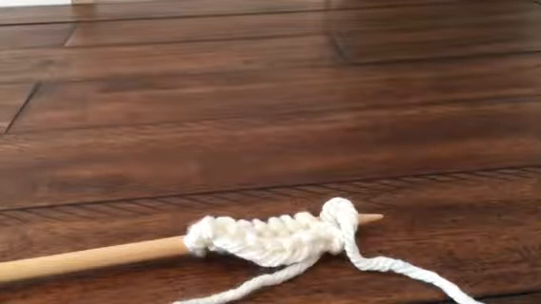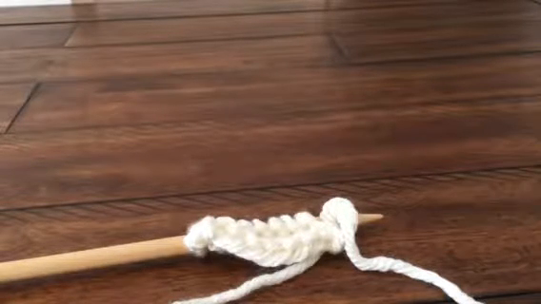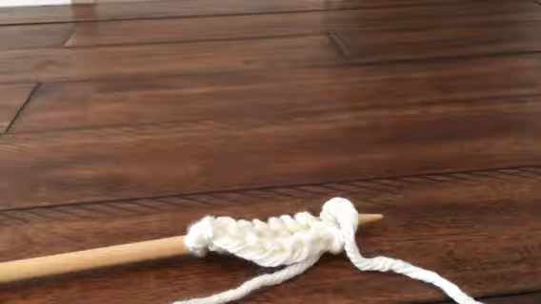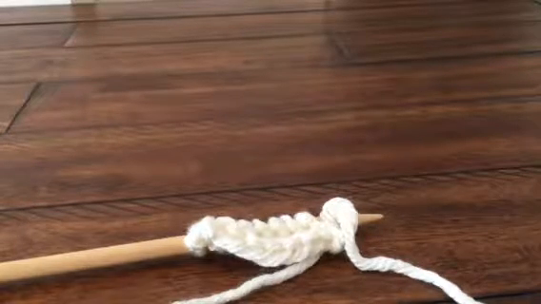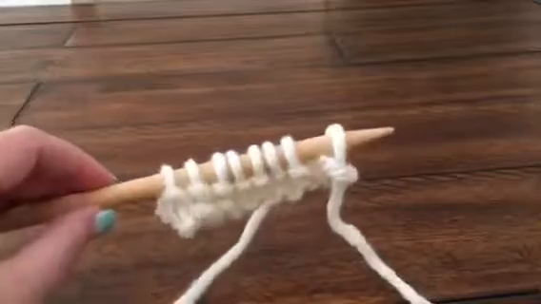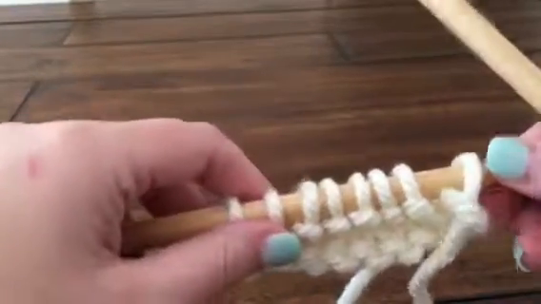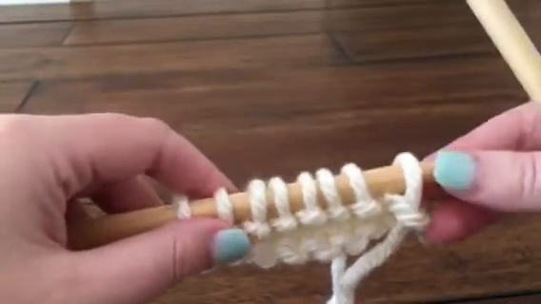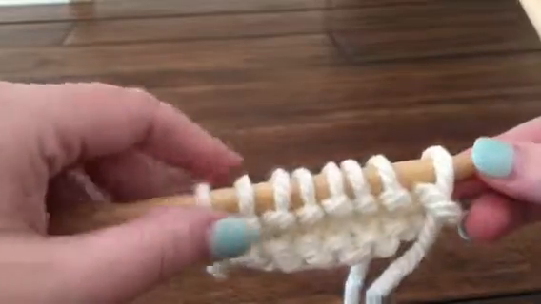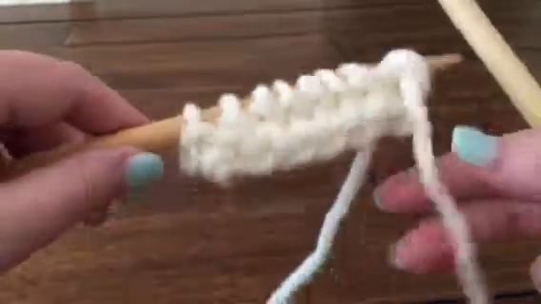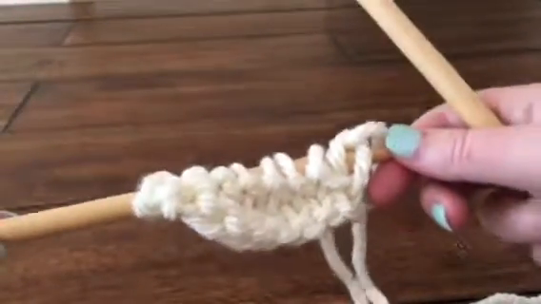A common error when first learning to knit is accidentally increasing, where you start out with a certain number of stitches and then you end up with more stitches than you originally started with. One of the big ways that this happens is right here at the beginning of the row. When you finish a row, your knitting looks kind of like this, right?